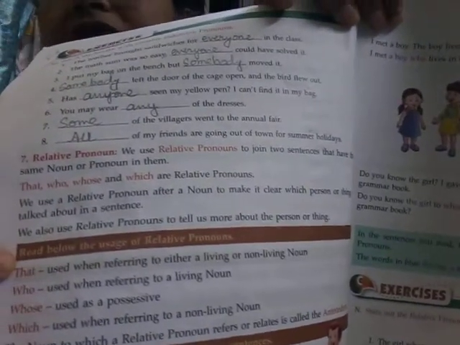Clear? Now read below the uses of relative pronouns. These are the uses of relative pronouns. You will have to read this and then things will be clearer to you. Now see, that. That is used when referring to either a living thing or a non-living thing.